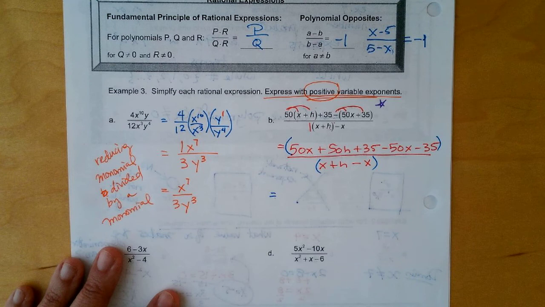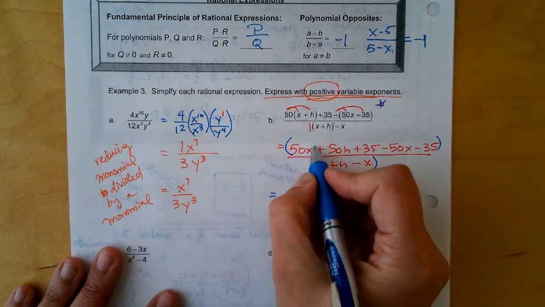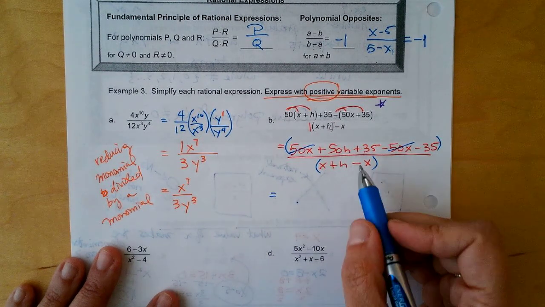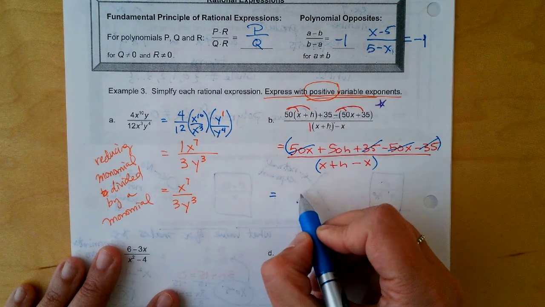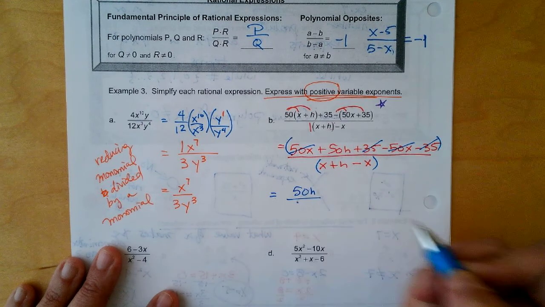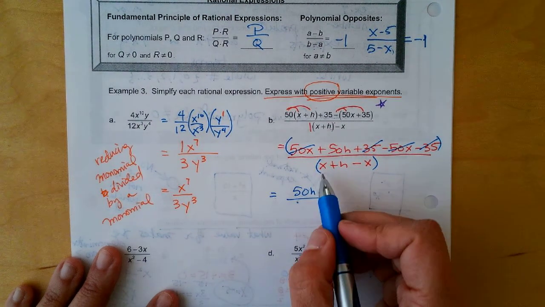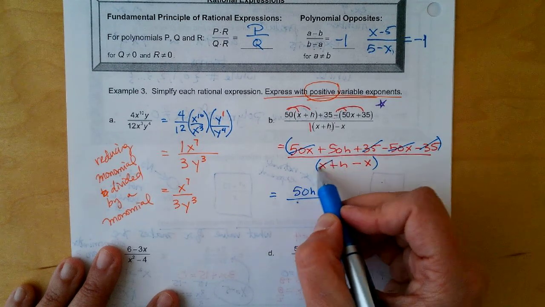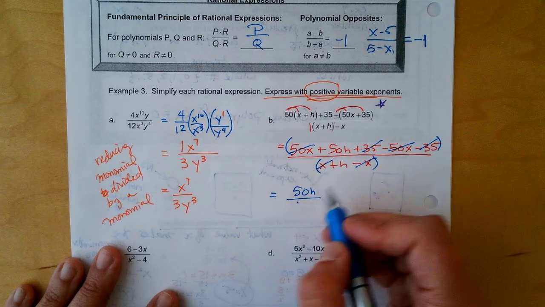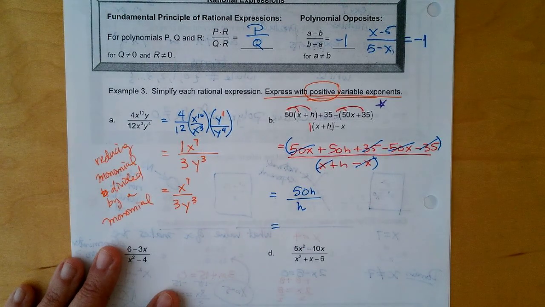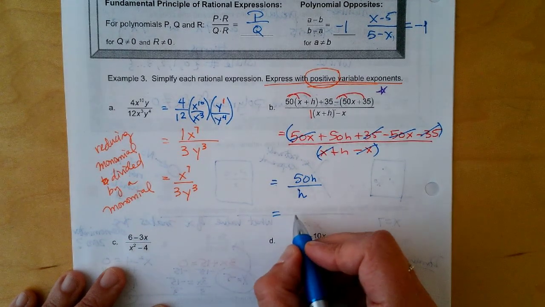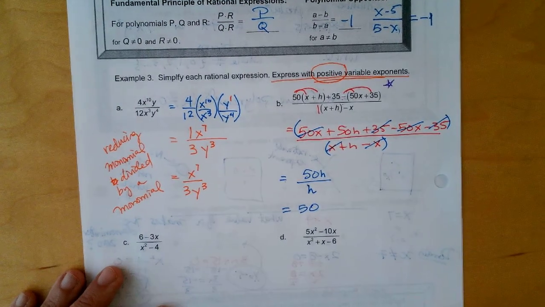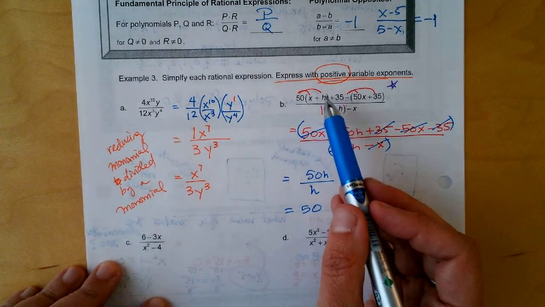So is there anything in the numerator that can simplify? Yes, the 50x minus the 50x is 0. Anything else? 35 minus 35 is 0. So what are we left with in the numerator? 50h over, what simplifies in the denominator? Yeah, the x's cancel because x minus x is 0. We're left with h. And now 50h divided by h, what's h divided by h? 1. So what do we get? 50. Excellent.